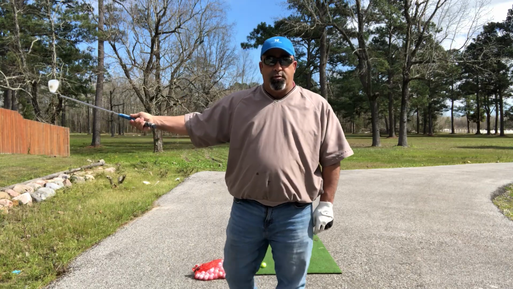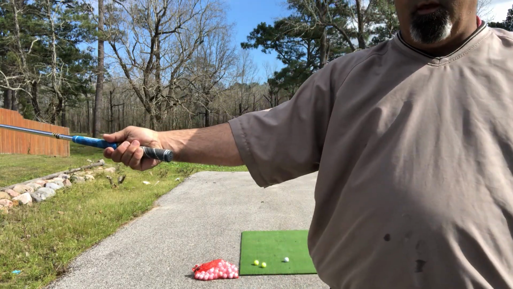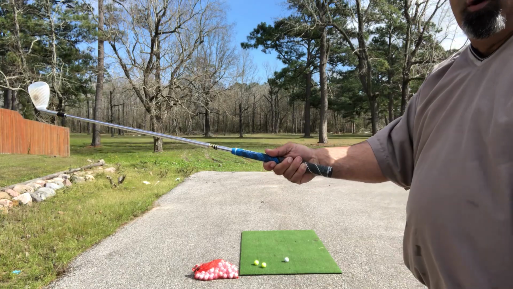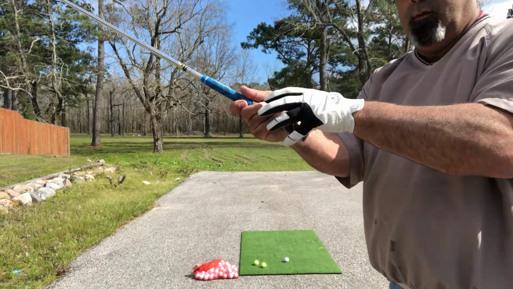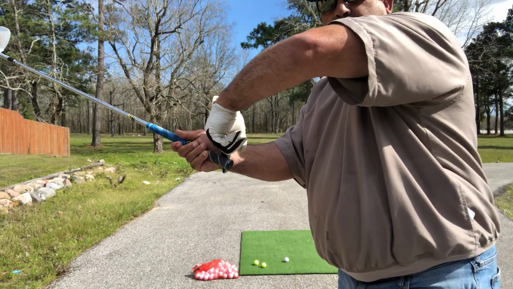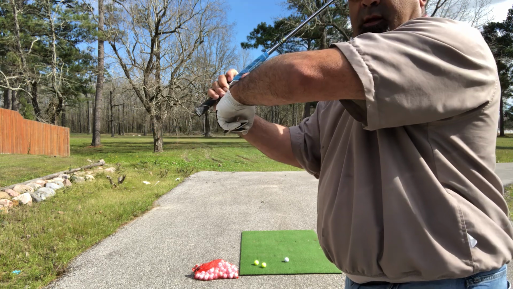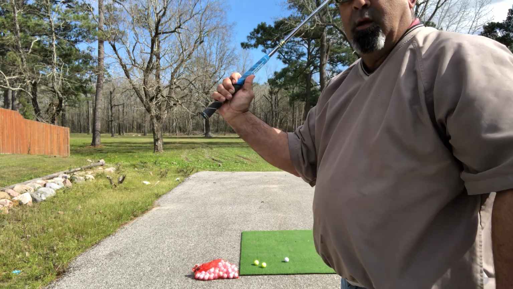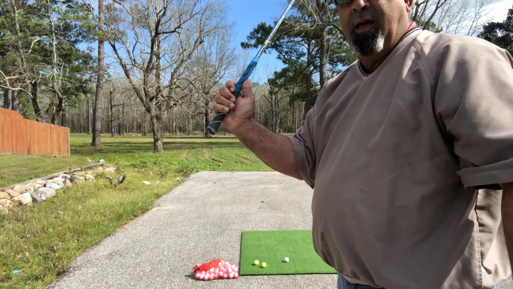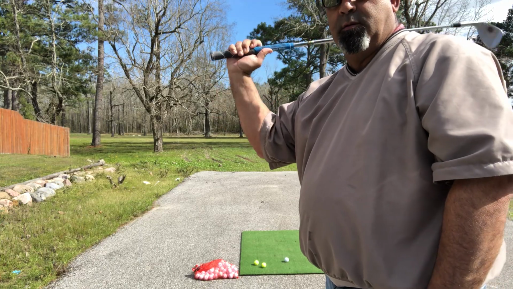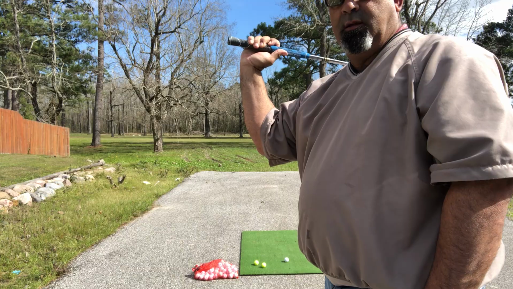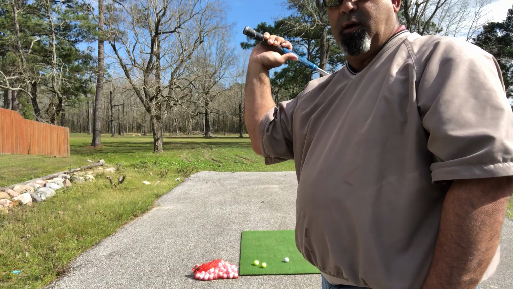How do you know the difference? All right, this would be the shaft and head pointing straight out of the end of my forearm segment like this. That would be my forearm segment just square. This would be my thumbs hinging, not my wrist, my thumb.